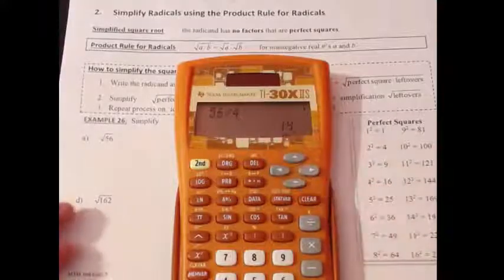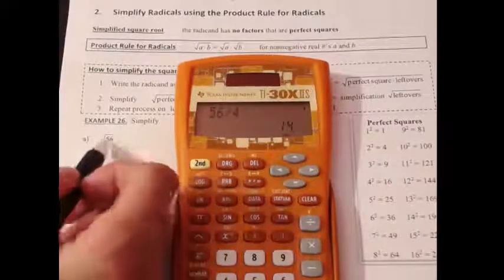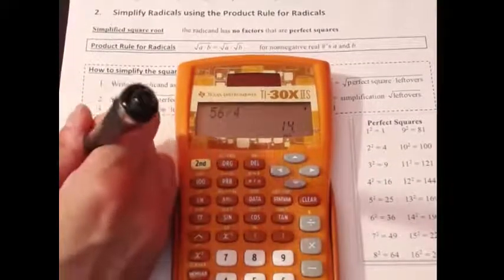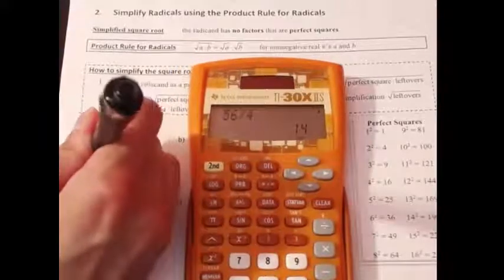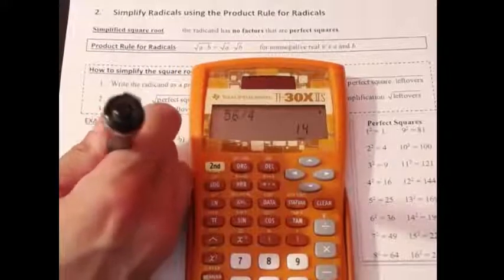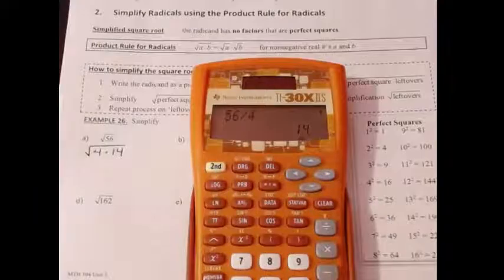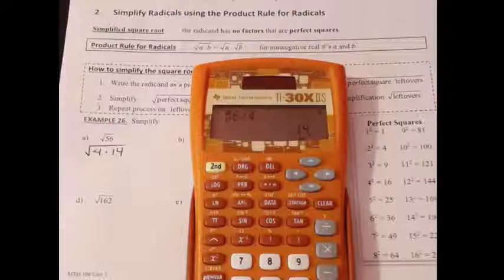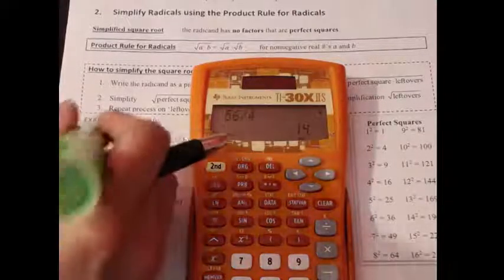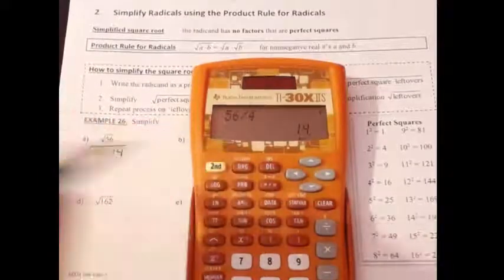So what I'm going to do now is I'm going to say, okay, this means that the square root of 56 is the same as the square root of 4 times 14. 4 times 14 is 56. The square root of 4 times 14 is the square root of 56. I'm then going to highlight my perfect square.